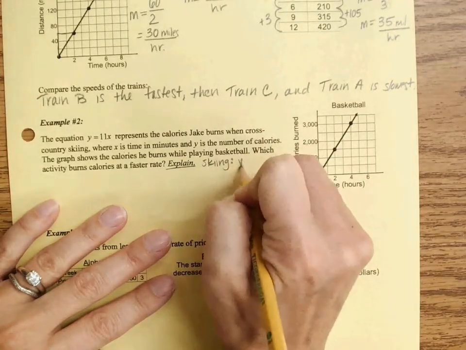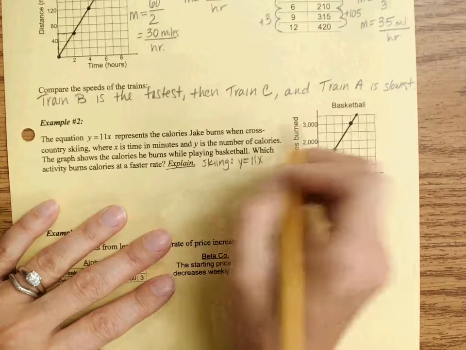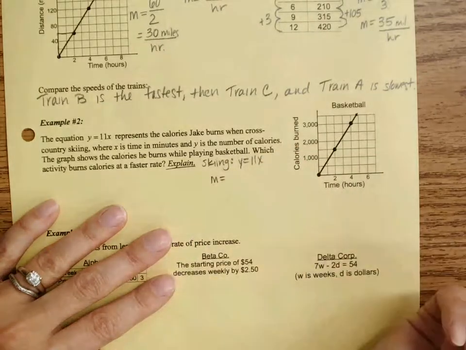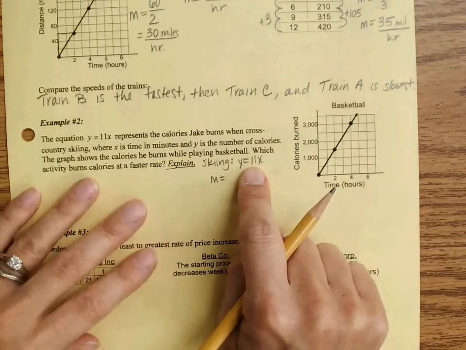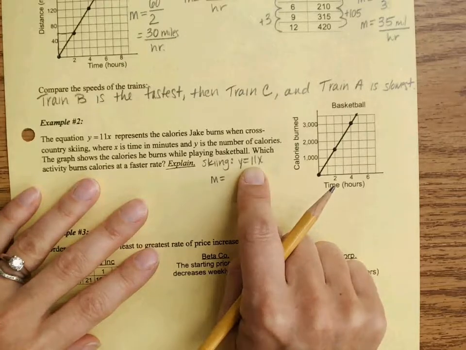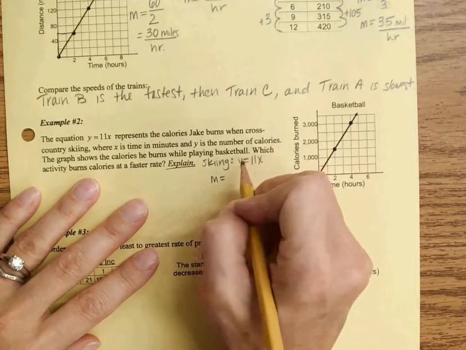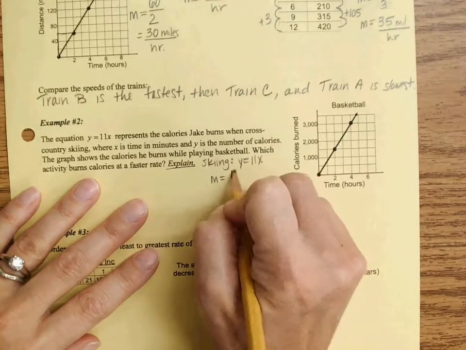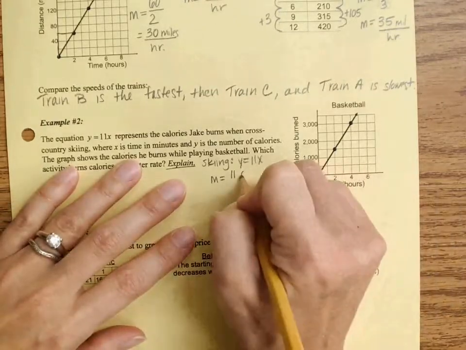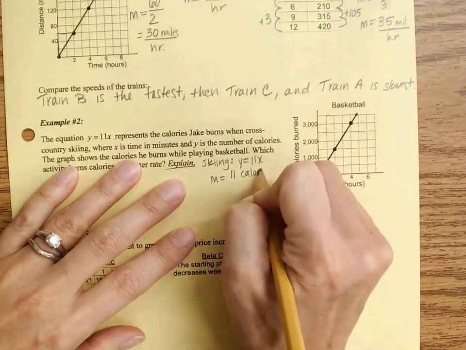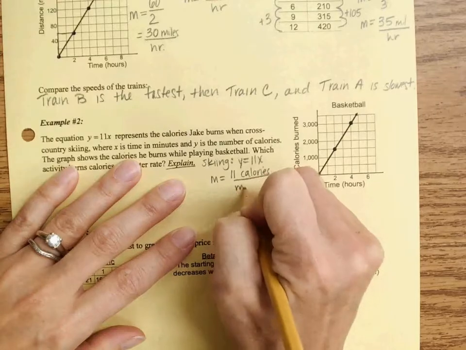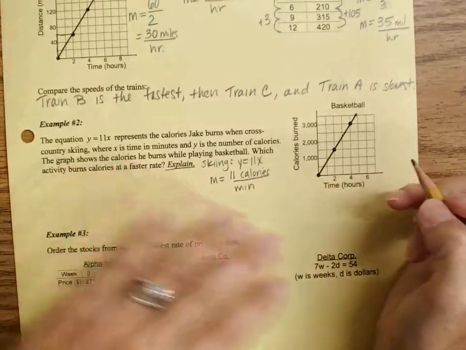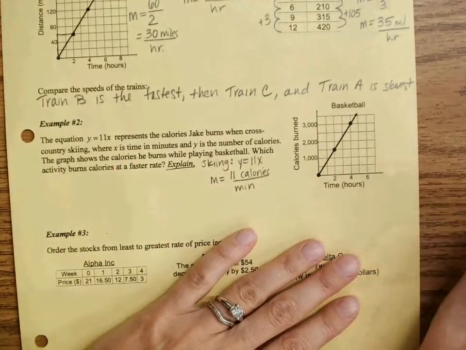Skiing is y equals 11x, where if I'm taking a look at 11, that's what we're comparing right now, it is going to be 11 calories per minute. Then we have basketball.